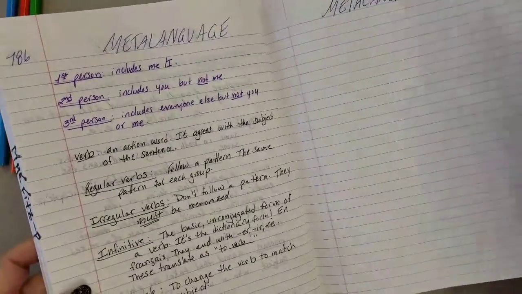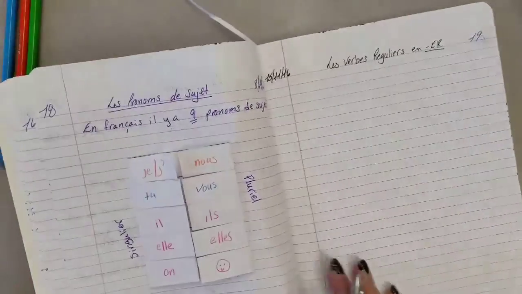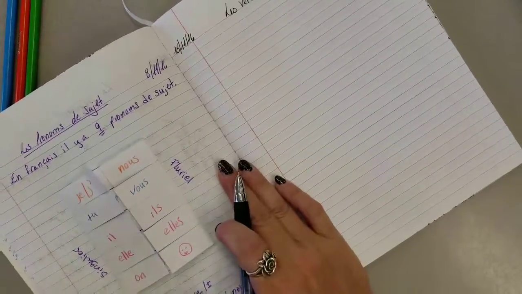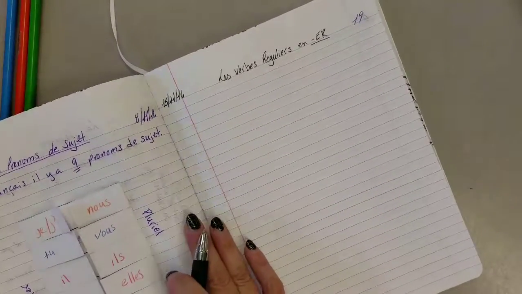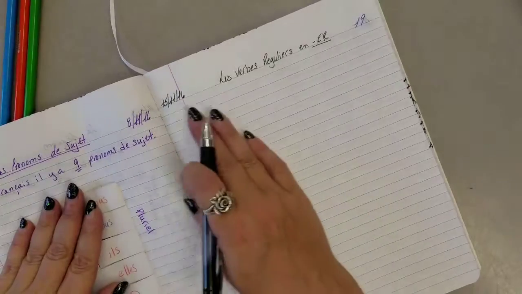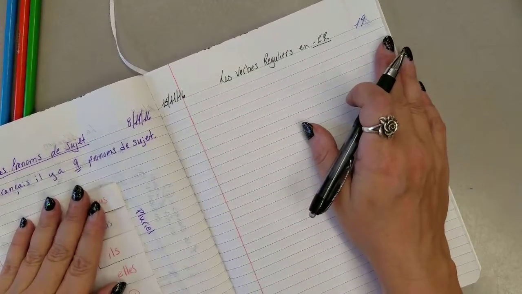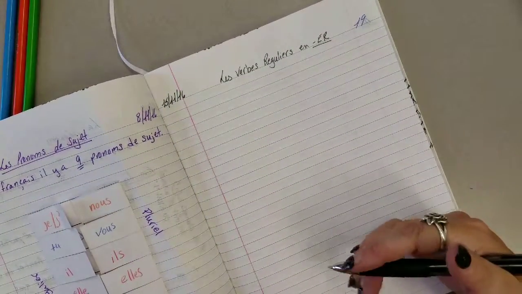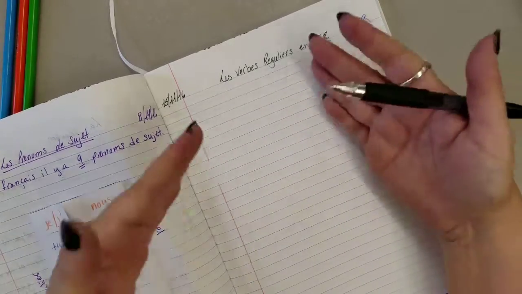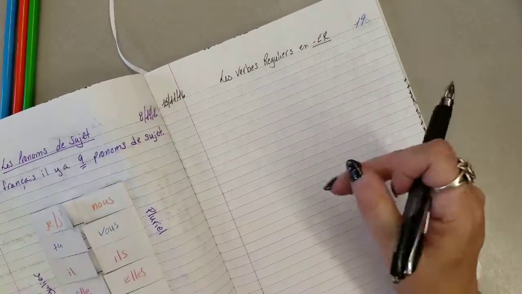Okay, so, puis, tournez la page 19, ou votre page, so turn back to your other page, and we are going to actually deal with regular verbs. Now, when we're dealing with verbs, verbs have a process by which we change them to match the subject.